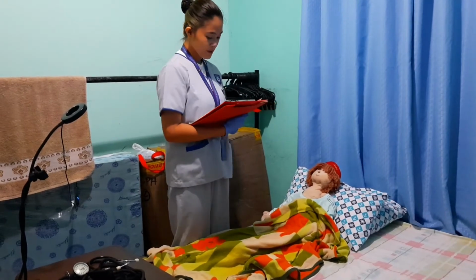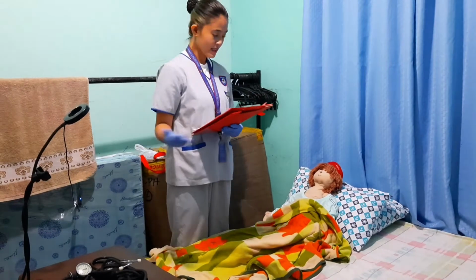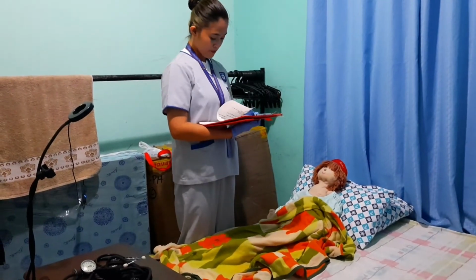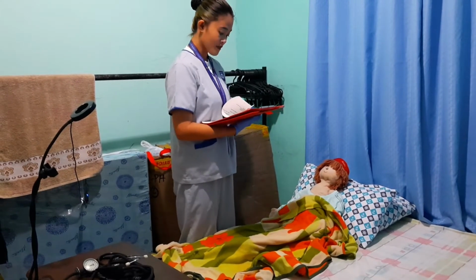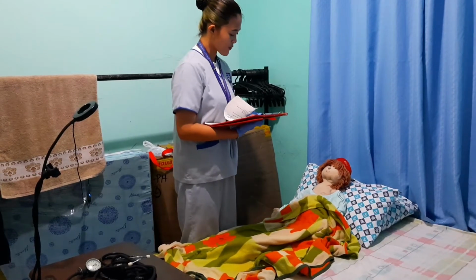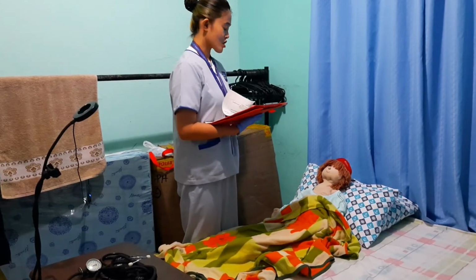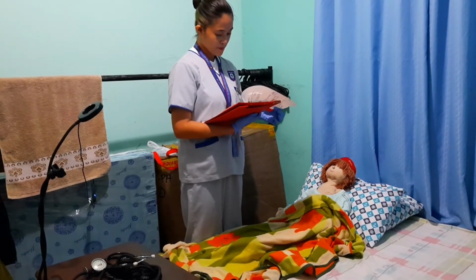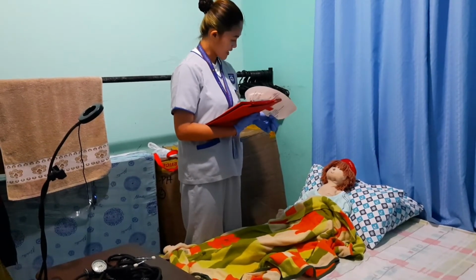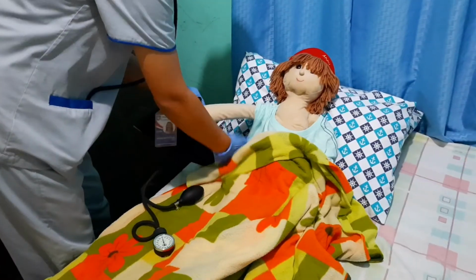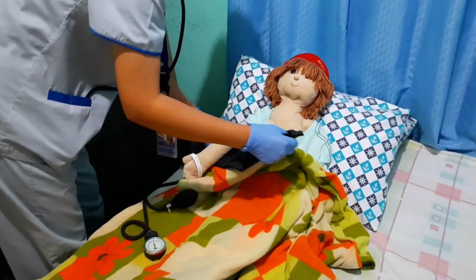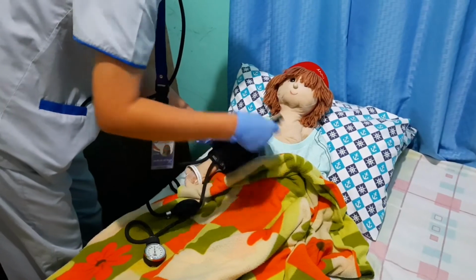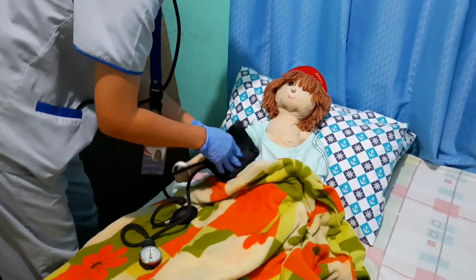So, I will be putting this Perilight for about 15 to 20 minutes, but every 5 minutes, I will ask you if you feel any different sensations like numbness and any kind of skin maceration and discomfort. Now, we have to take the vital signs for baseline information, and if there's any abnormalities, we have to refer it immediately.